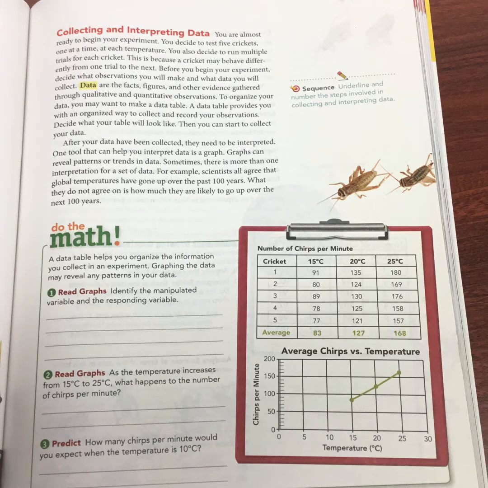Collecting and interpreting data. You are almost ready to begin your experiment. You decide to test 5 crickets, 1 at a time, at each temperature. You also decide to run multiple trials for each cricket. This is because a cricket may behave differently from one trial to the next. Before you begin your experiment, decide what observations you will make and what data you will collect. Data are the facts, figures, and other evidence gathered through qualitative and quantitative observations.